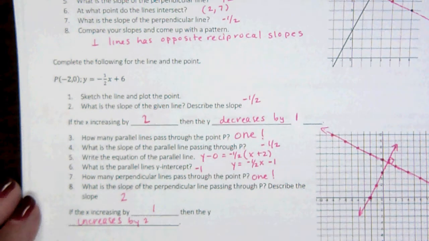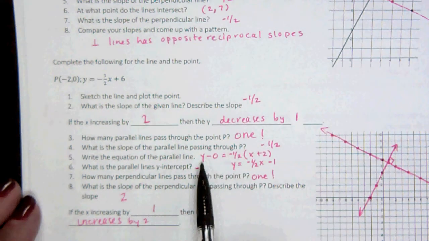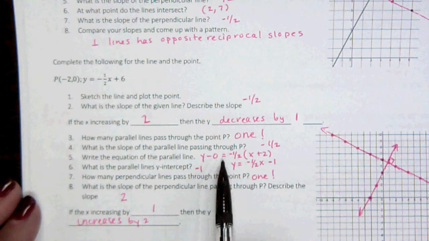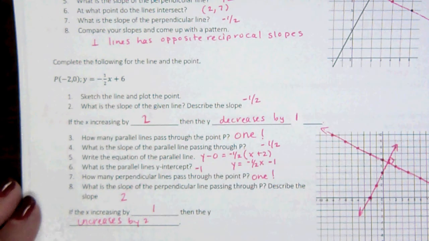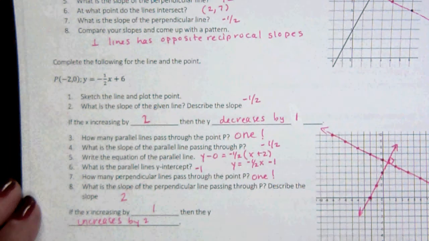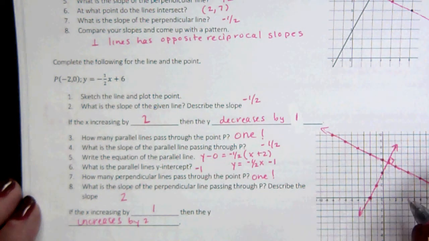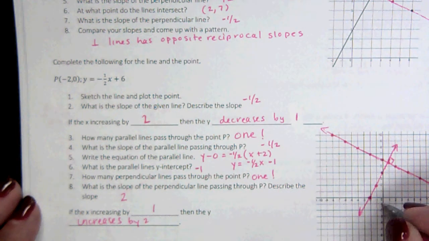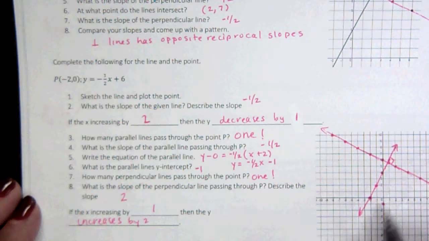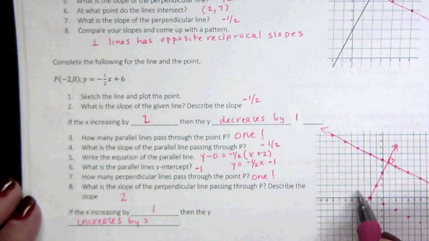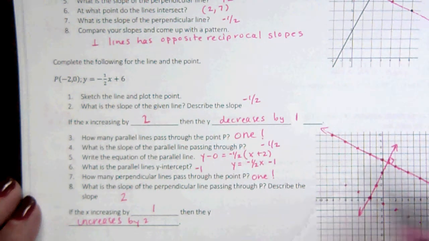What's going to be the equation of it? Well, I choose point-slope form: y minus y1 equals slope times x minus x1. And now if we want, we can even graph that line. Y-intercept of negative 1, and we have a slope of down 1, right 2, or up 1, left 2.